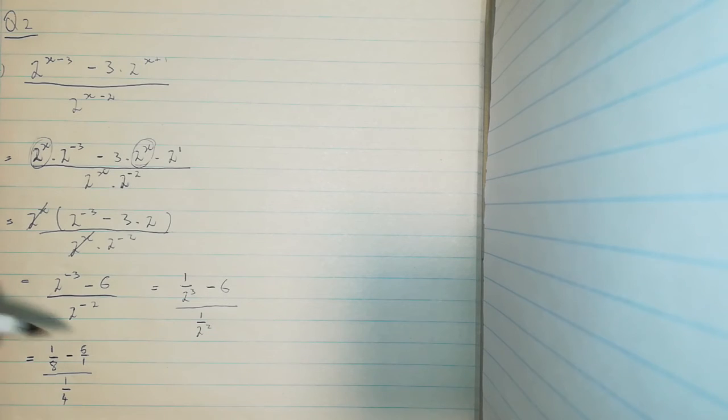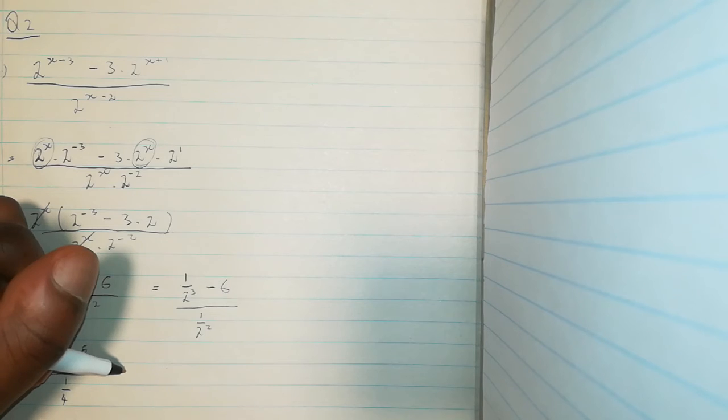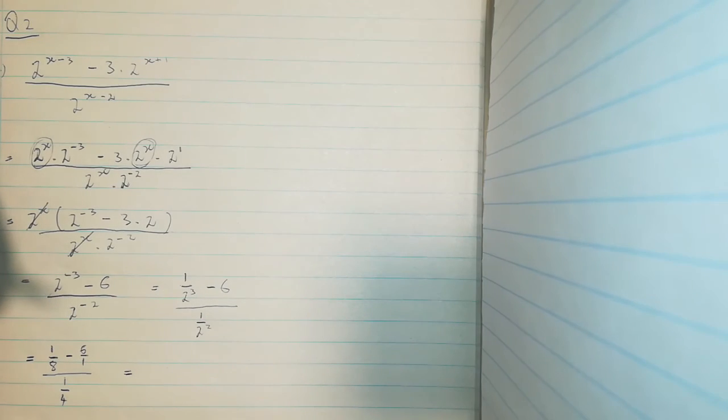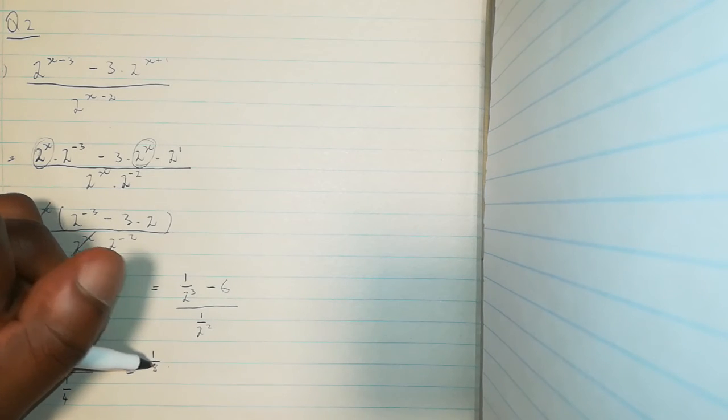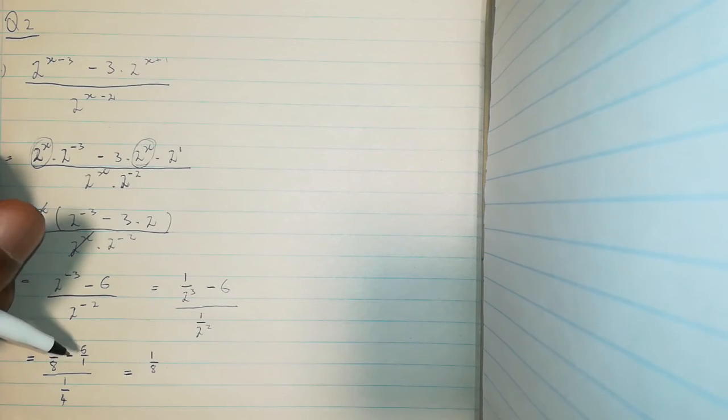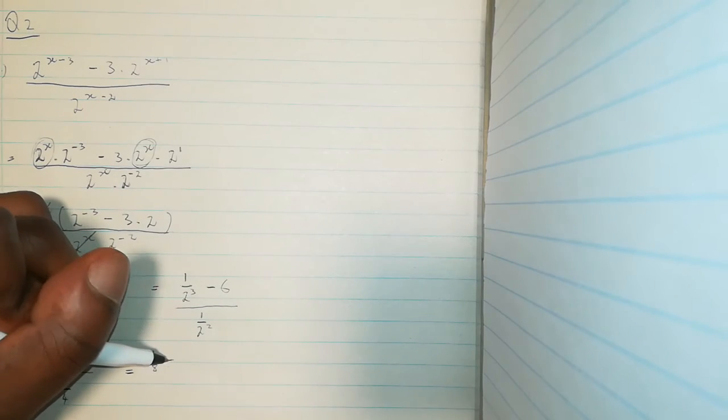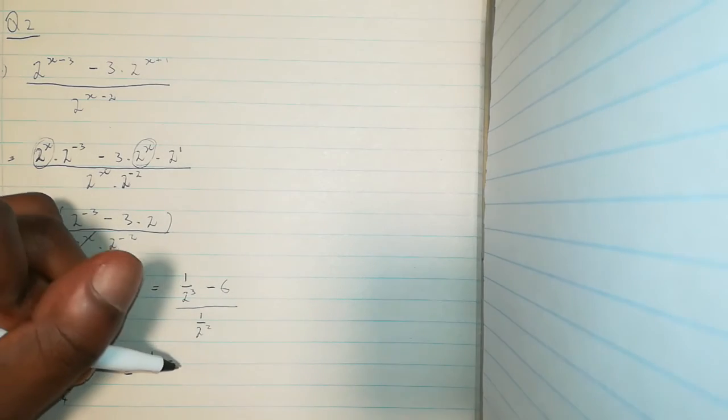So you can continue using your past knowledge from grade 3 all over the years, all the maths you've learned all over the years, you need it now. So these are fractions, and when you need to subtract fractions, what do you need to have? They must have the common denominators that's the same.